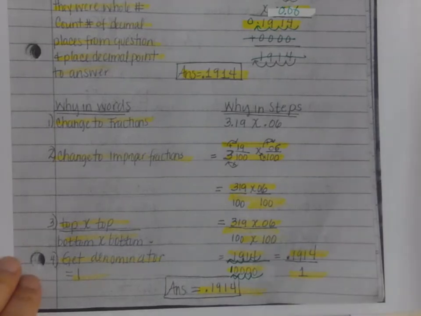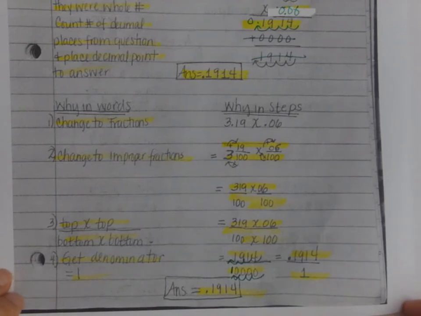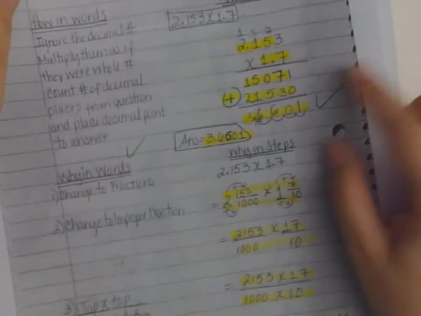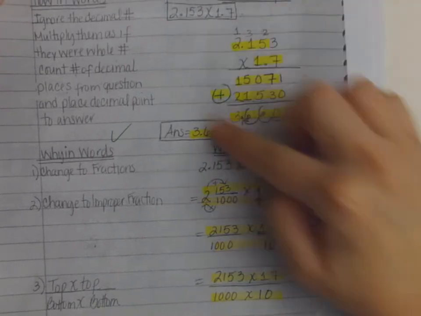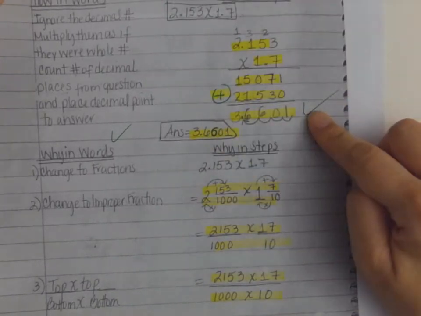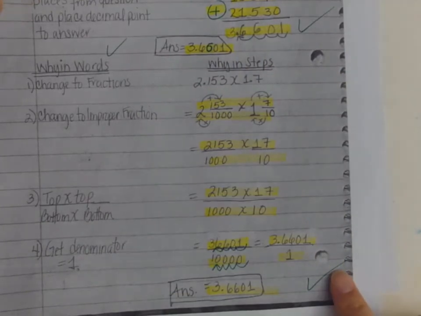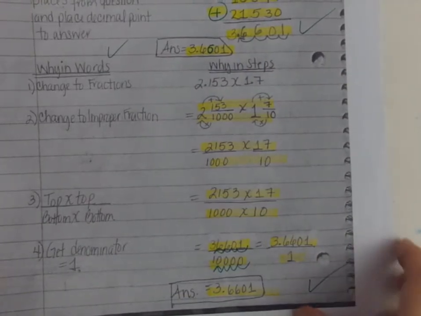Alright, pause the video anytime if you need to double check your answer. The next one, again, we do multiplication. Make sure you show all the steps, not just use your calculator to do it, okay? And then the dividing part, same steps that we just did.